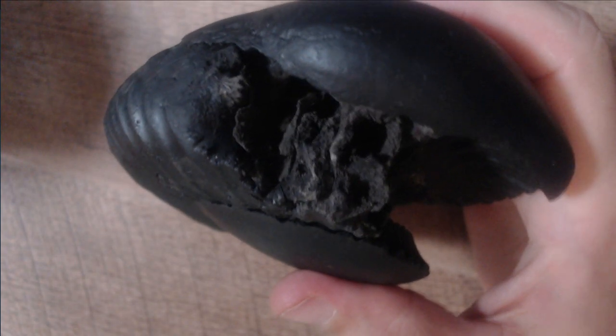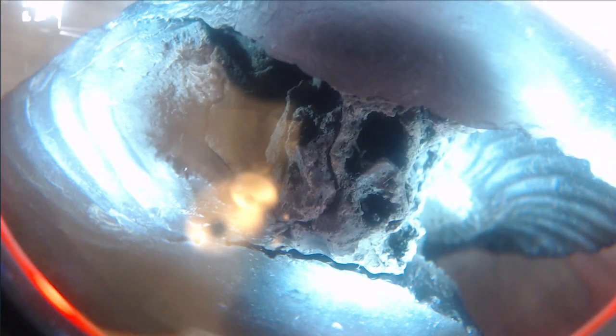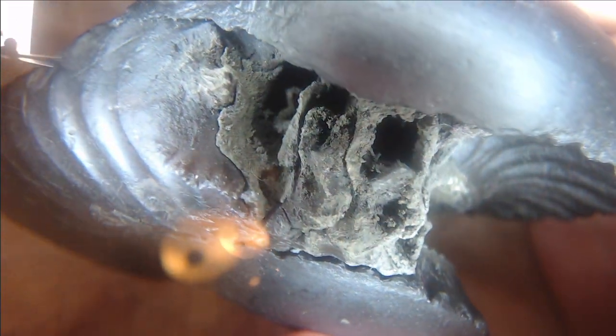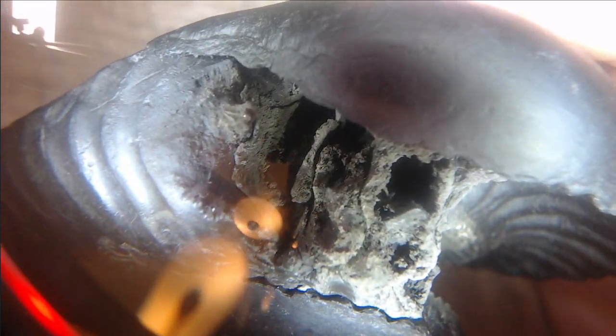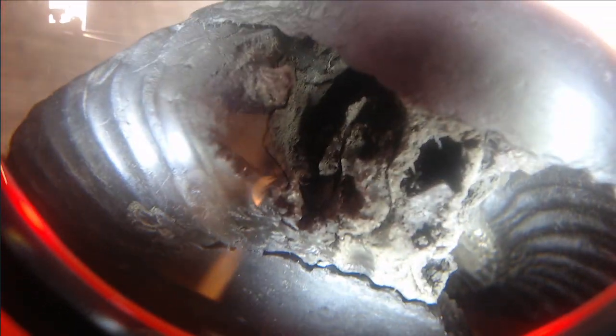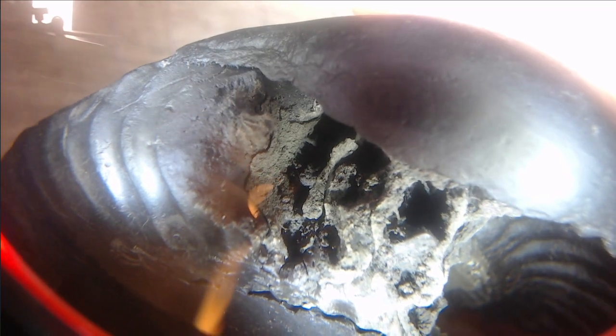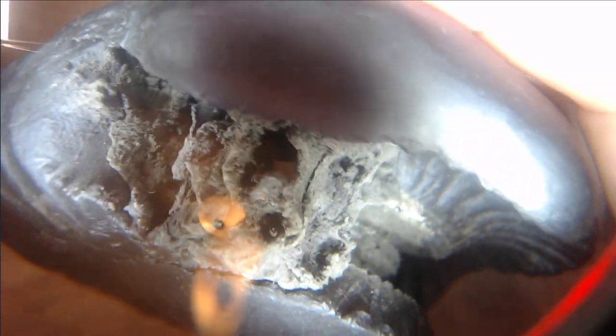If we can do this, how this will work. Okay, so we got a magnifying glass going. It's hard for me to point at things, so I'll just show it for a moment.